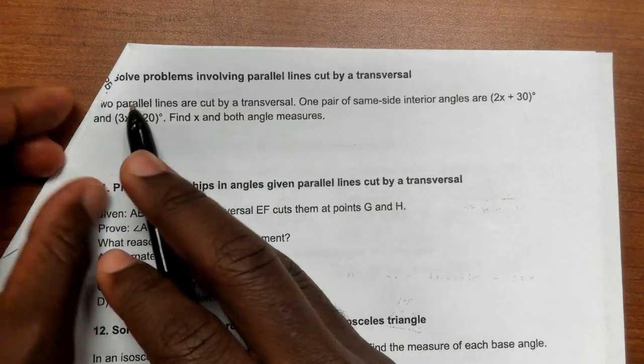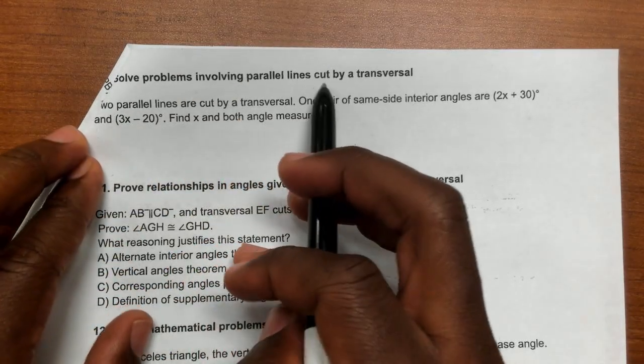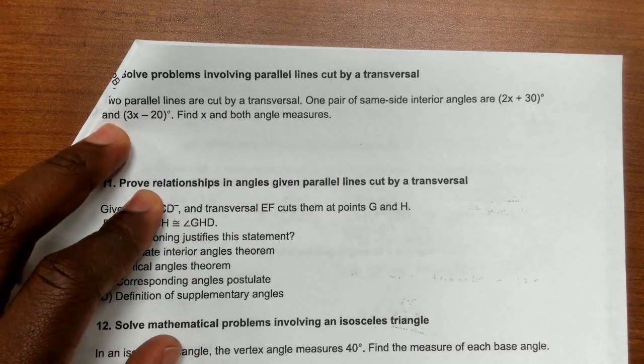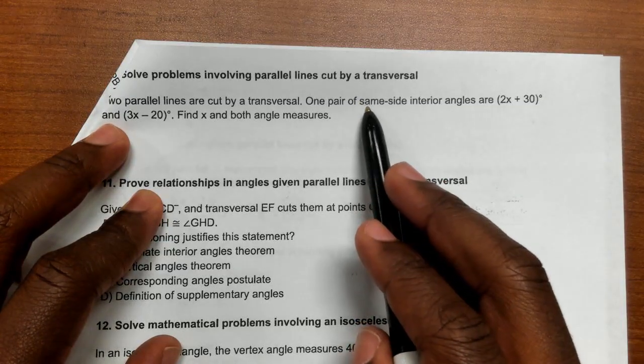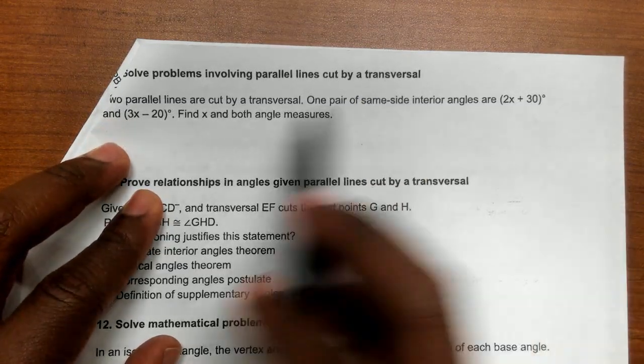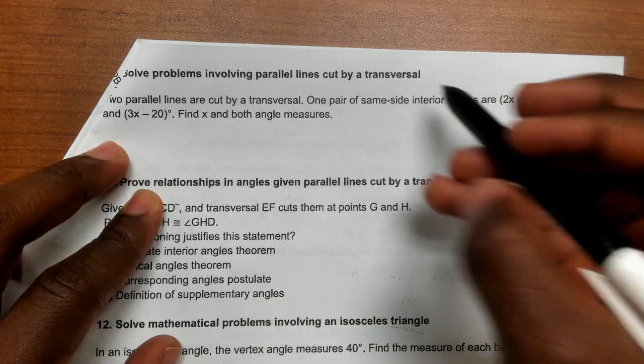So the next one says we're trying to solve problems involving parallel lines cut by a transversal. So it says two parallel lines are cut by a transversal. One pair of the same side interior angles are this. Find x and both angle measures.